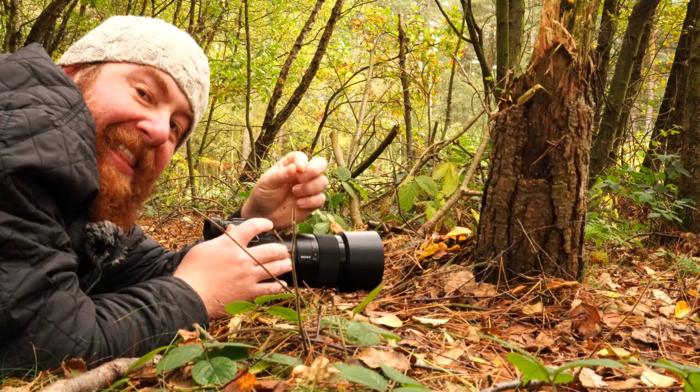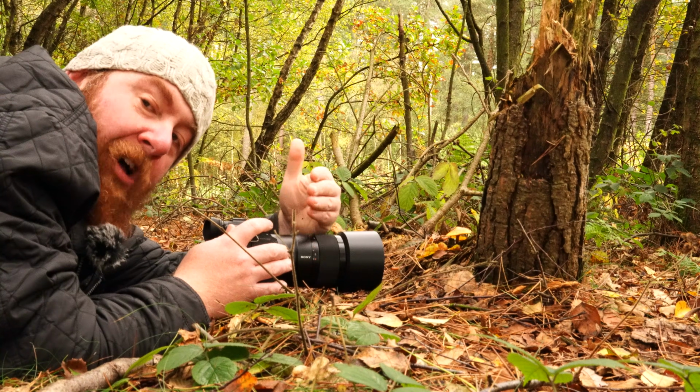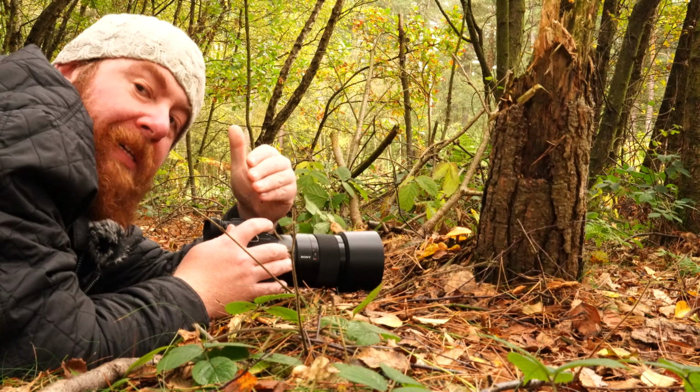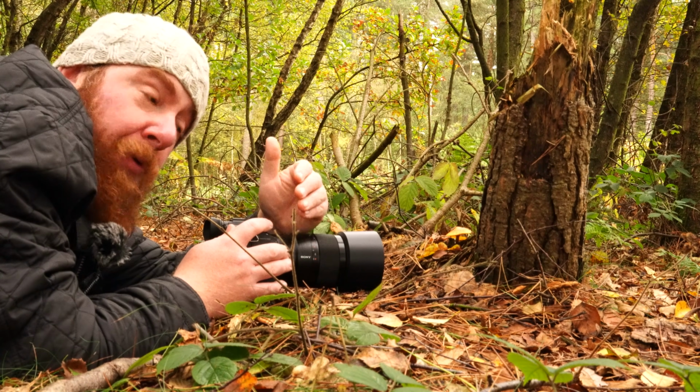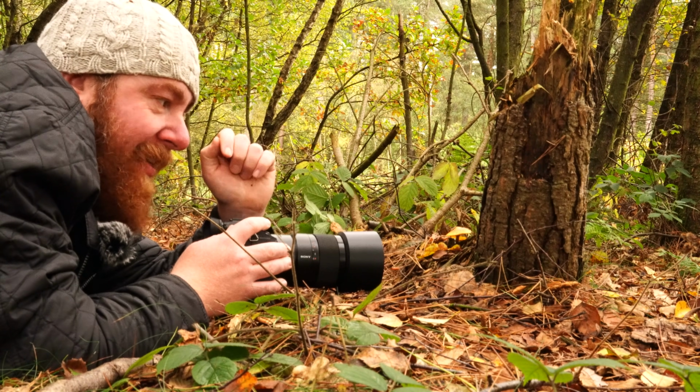So they want to see that bit in focus, and then as their eye moves away towards the back of the mushroom, it doesn't matter that that is defocused. So the leading edge is the place to think about.